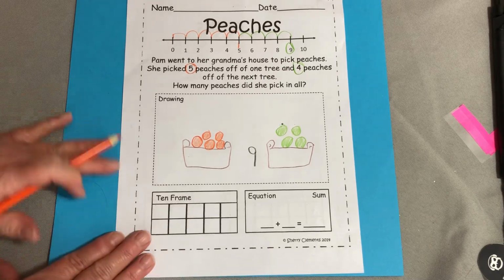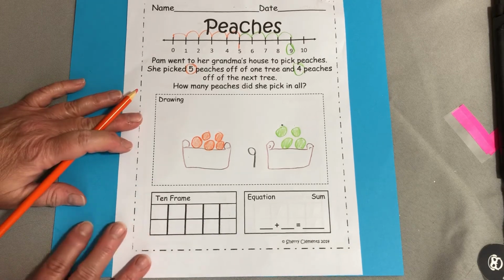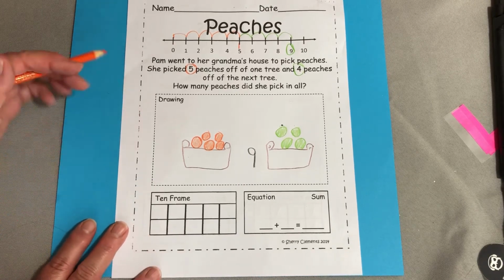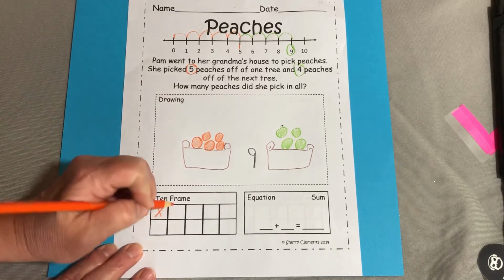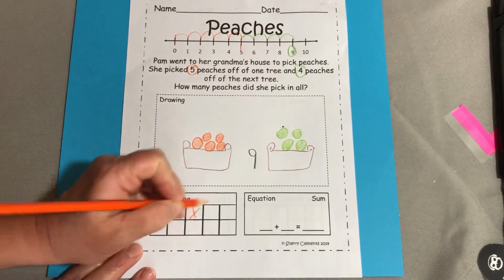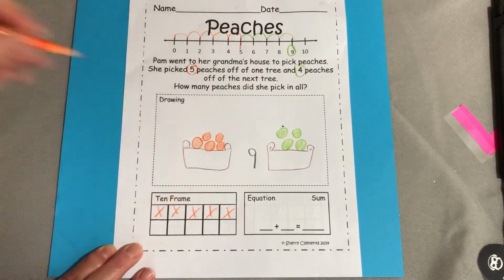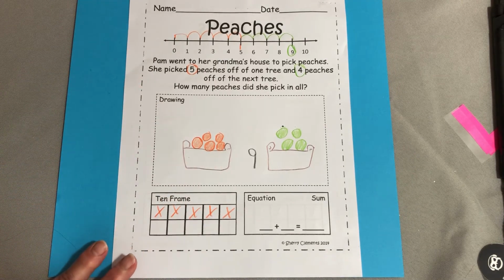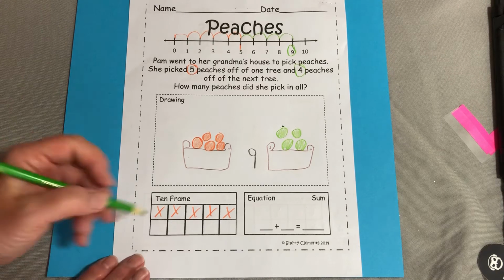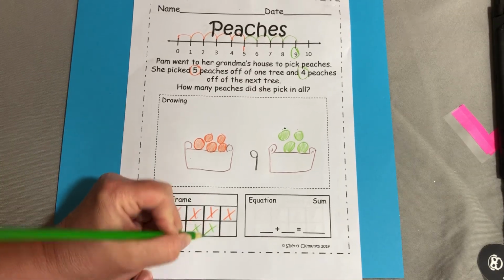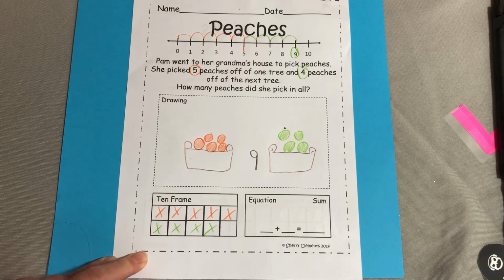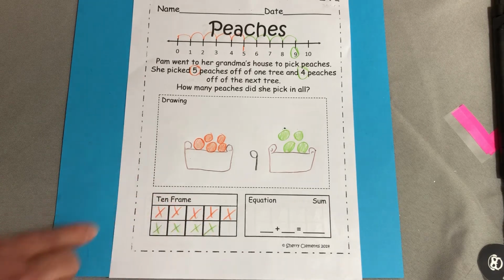And again, I'm just using 2 colors to make it easy for you to see. You don't have to do it the same way. 1, 2, 3, 4, 5. 1, 2, 3, 4, 5. And how many more? Did I get it right? 1, 2, 3, 4.